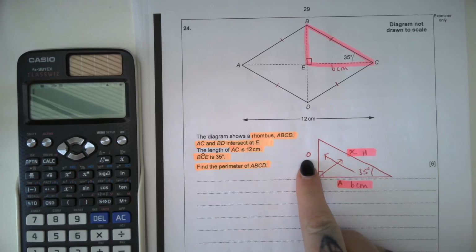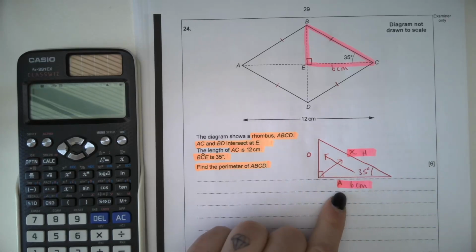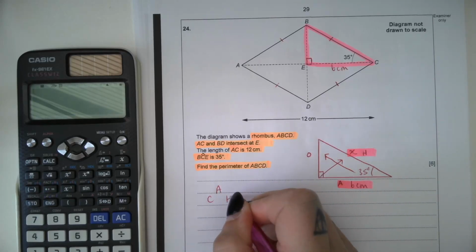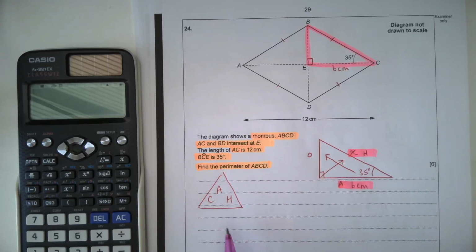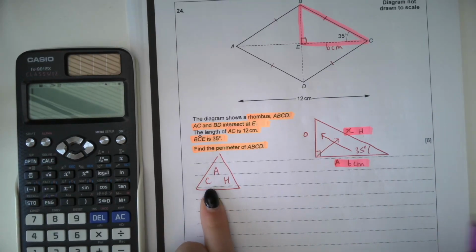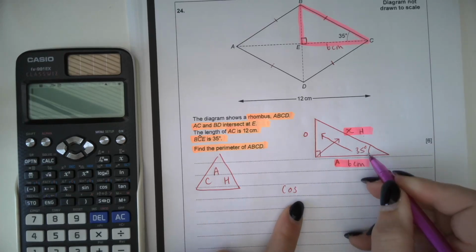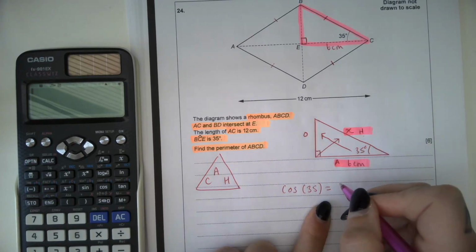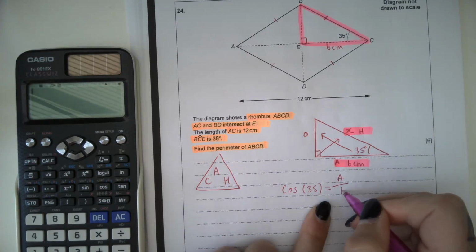We're not interested in the opposite side at all. We're interested in the adjacent and the hypotenuse. So you may use SOHCAHTOA. It's the cosine ratio that deals with the adjacent and the hypotenuse, guys, okay? So we're working with cosine. So we're going to say that the cosine of our angle 35 is equal to our adjacent over our hypotenuse.